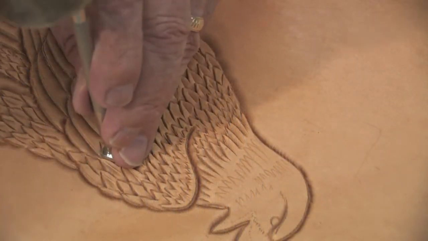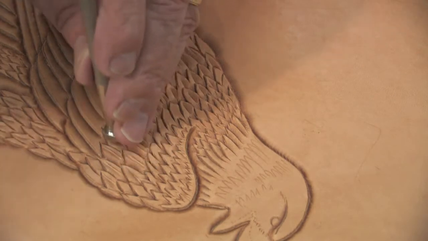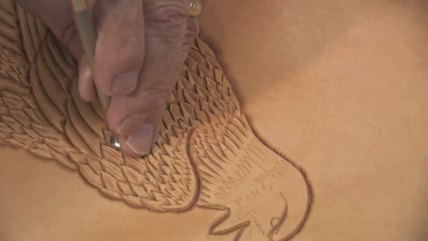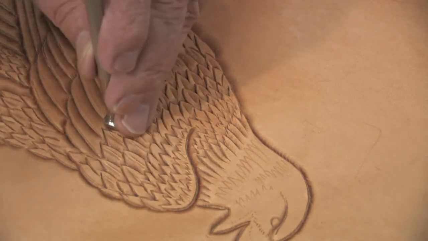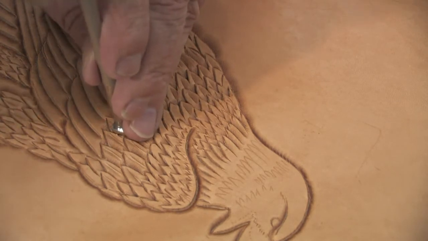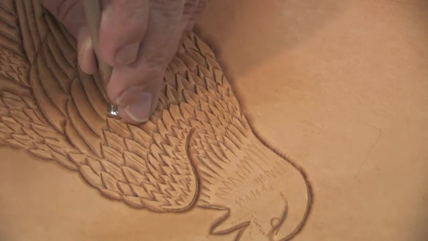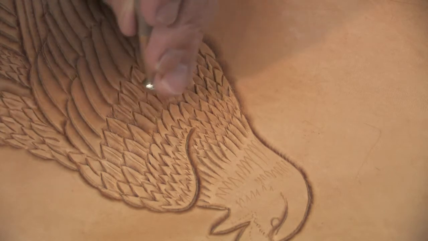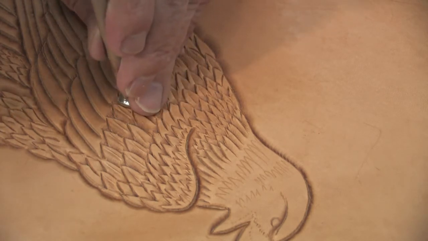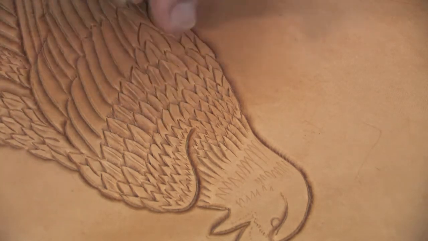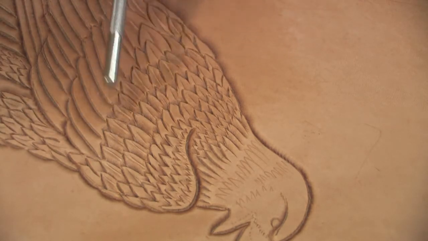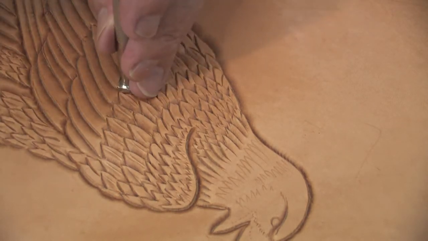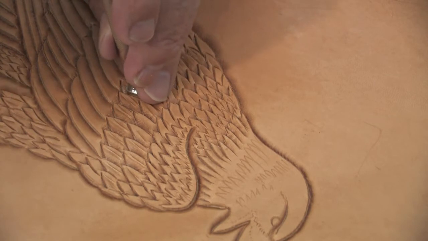Now I am using the bevelers with the diagonal lines to separate the feathers, and here again my lines are coming out and down when I'm beveling on this side of the feathers.